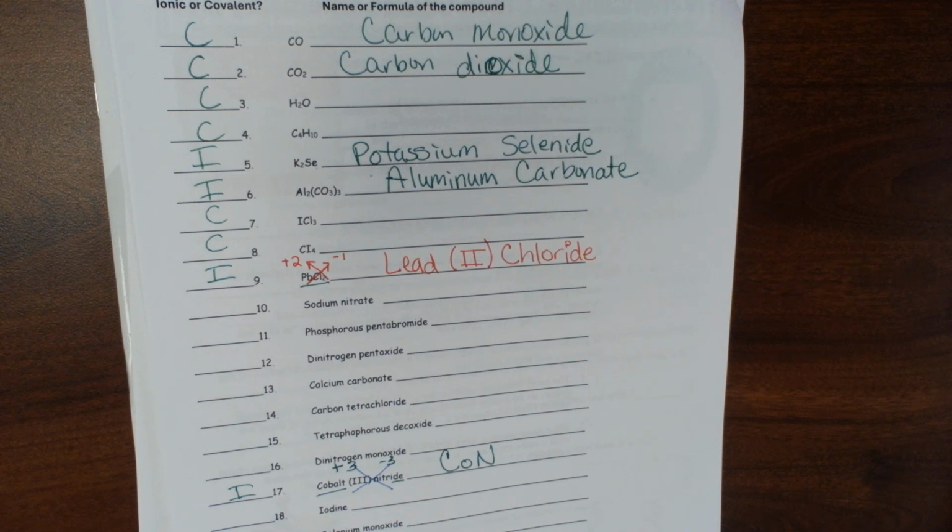Ionic bond is going to be a metal and a non-metal, a transition metal and a non-metal, a metal and a polyatomic. What I'm trying to say is they actually have charges. They accept and donate electrons.